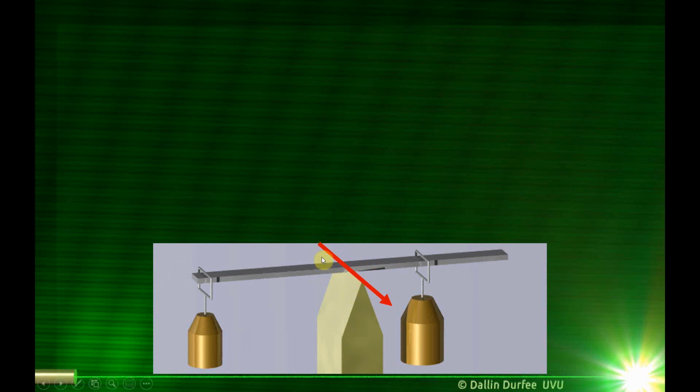Neither will the bar, right? The force of gravity on the bar is right at that point, so it won't produce any torque. And then we're just left with the torque due to the mass on the left and the torque due to the mass on the right. And that's exactly what we're trying to find. We're trying to find the mass on the left given the mass on the right.